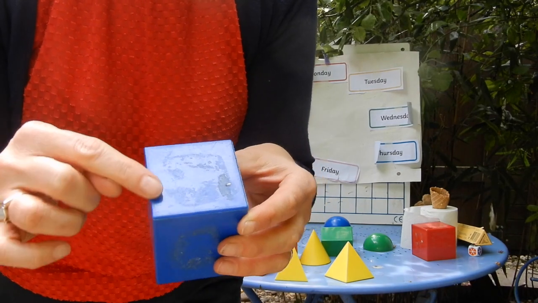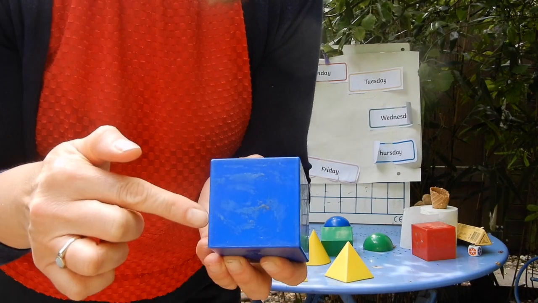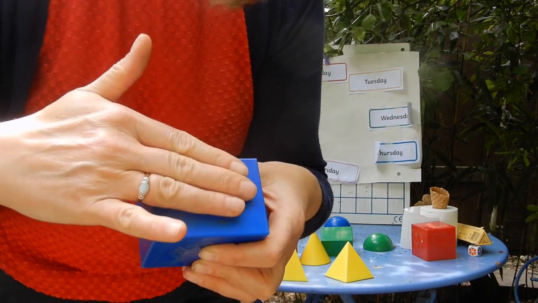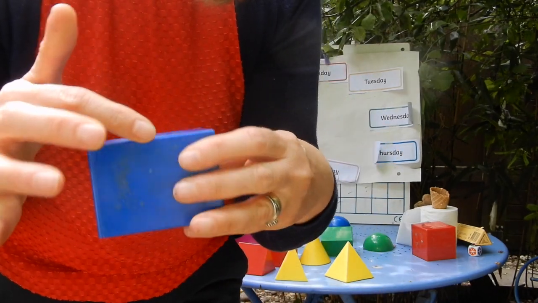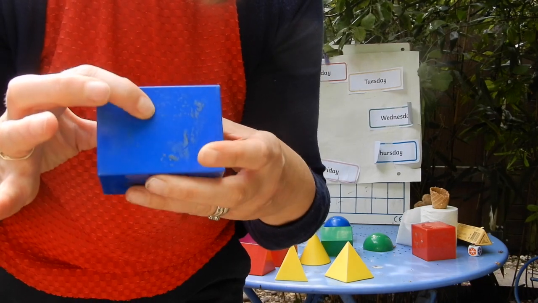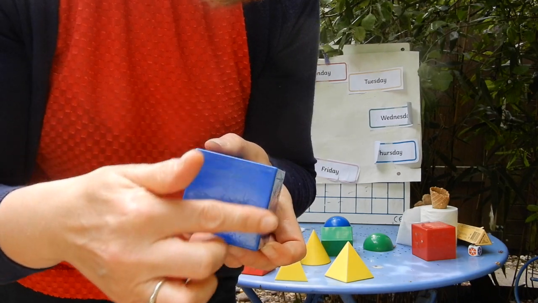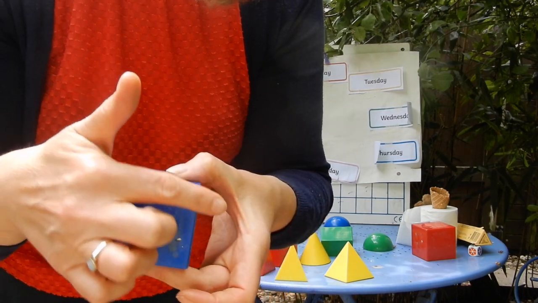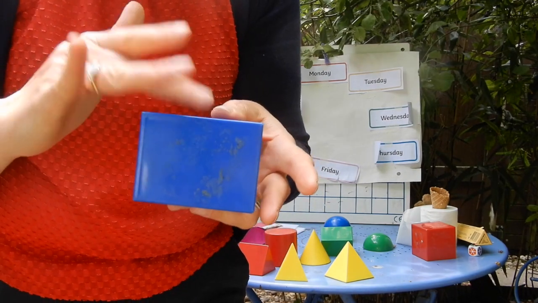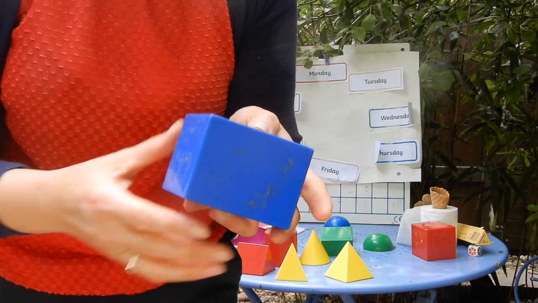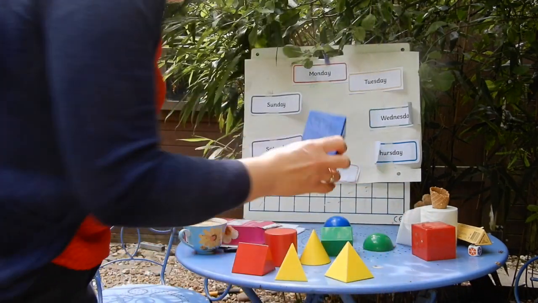Now my cuboid has square shaped faces on each end, but it could still be a cuboid if every face was in fact a rectangle. So mine has rectangles on the sides, okay, that's what makes it different than a cube, but also sometimes it can have a rectangular shaped face on the ends. Mine has a square shaped face here on this end and this end, but sometimes cuboids can have rectangular shaped faces on every single one of their 6 faces, okay? So pause the video, go and see if you can find something that's a cuboid shape. Off you go!